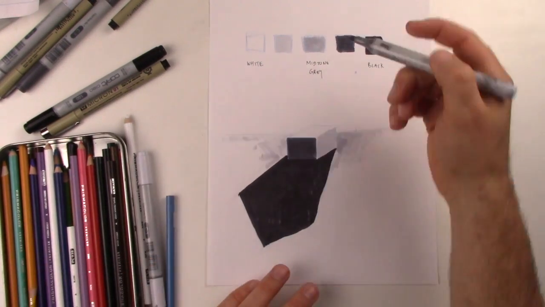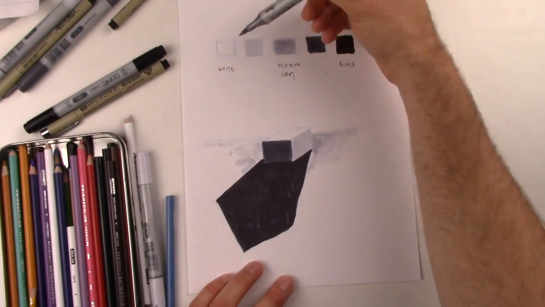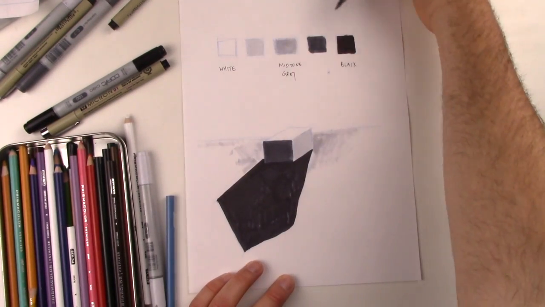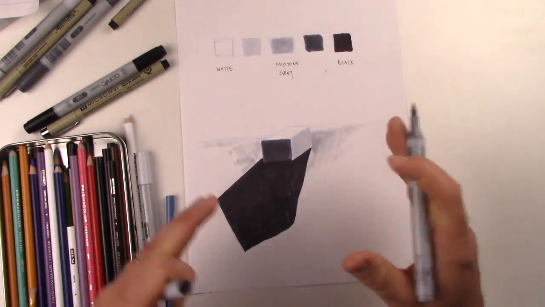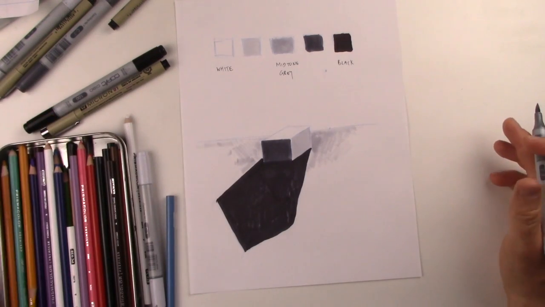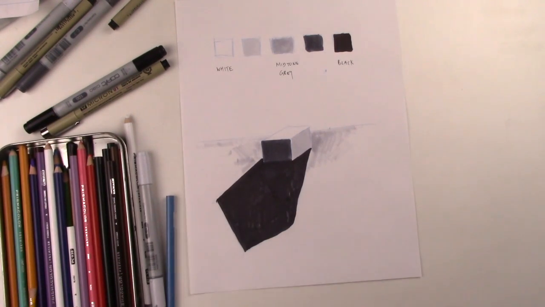So by using 5 simple values, our white and our black as our extremes, and our mid-tone in the middle, this is going to allow us to get a dynamic range of values, and that helps to create overall visual interest in your work.